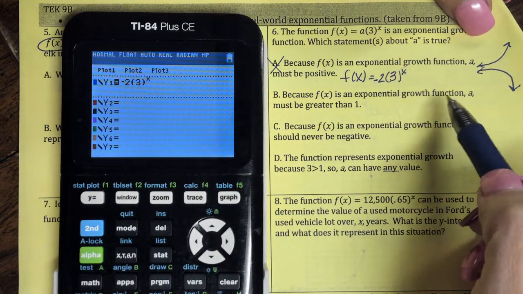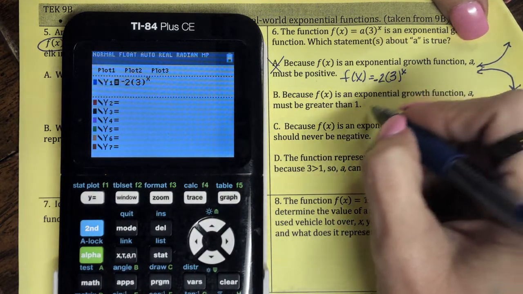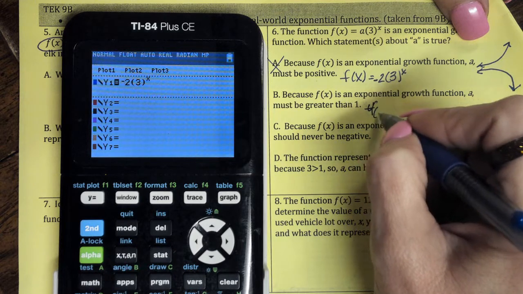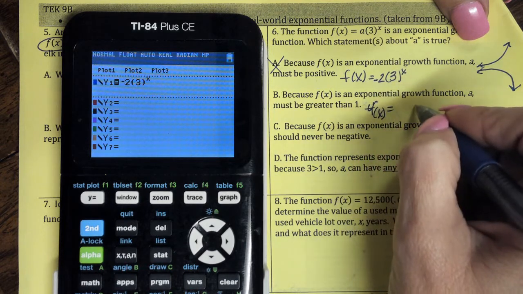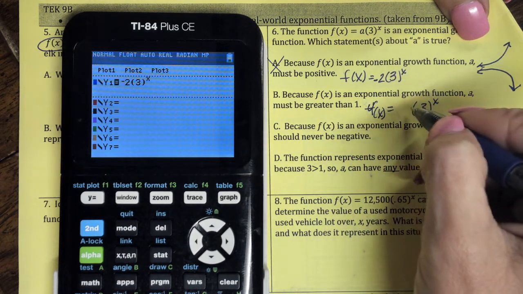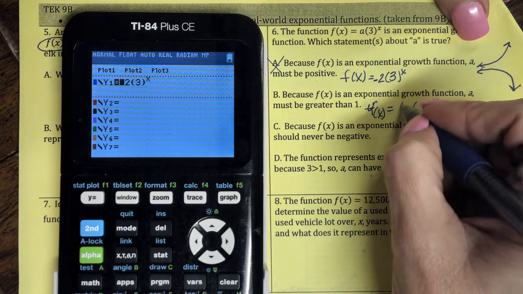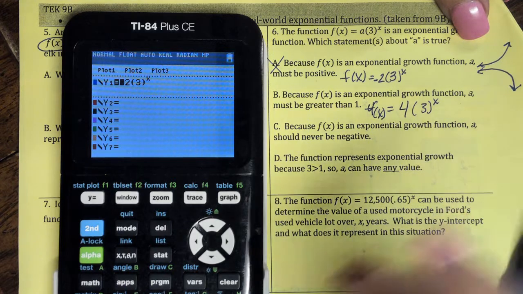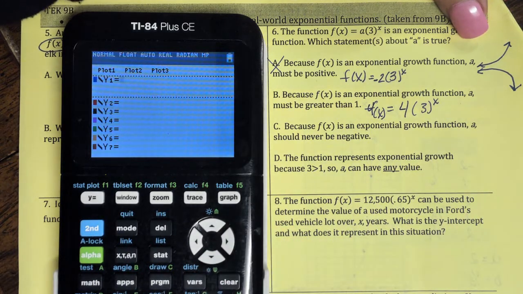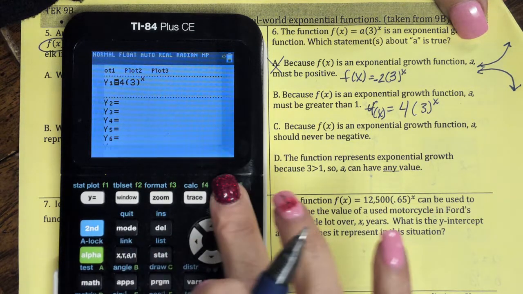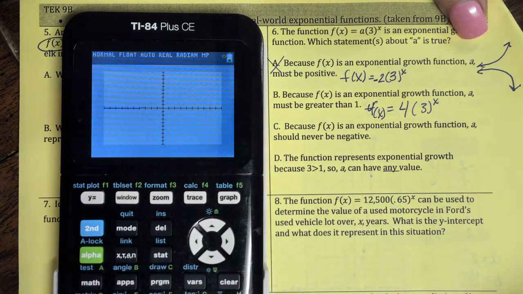Because it's an exponential growth, a must be greater than 1. So we're going to say f of x equals, pick a value of a bigger than 1. I don't know, let's pick 4. So we're going to say 4(3)^x. Did I put all that in right? Okay.